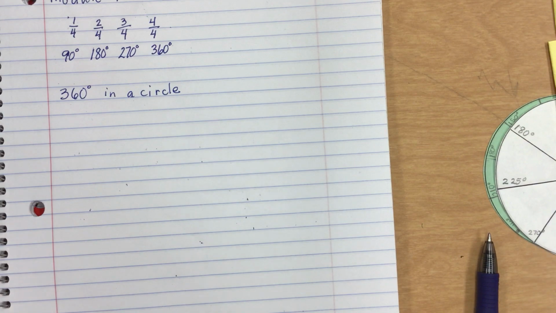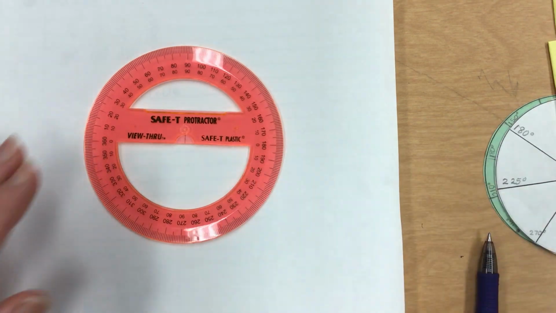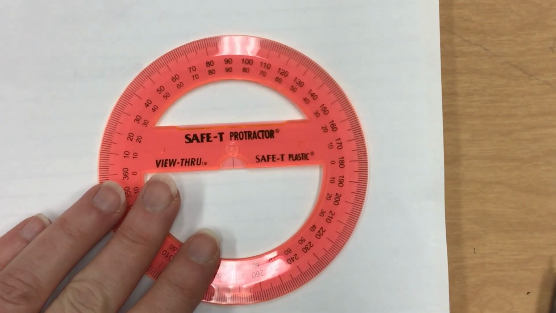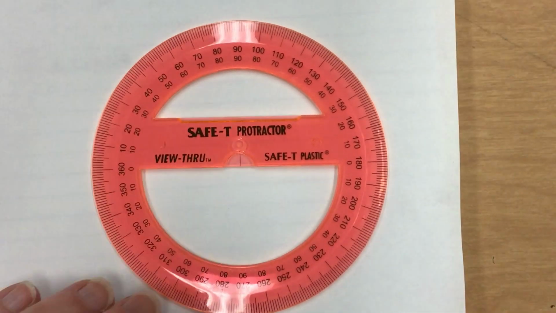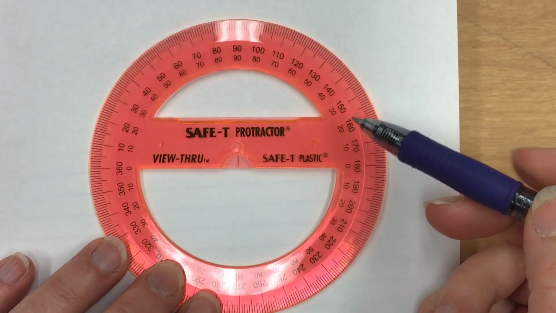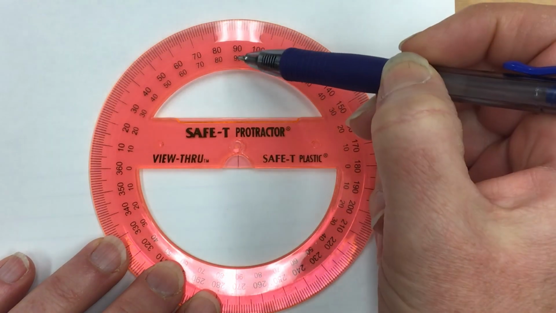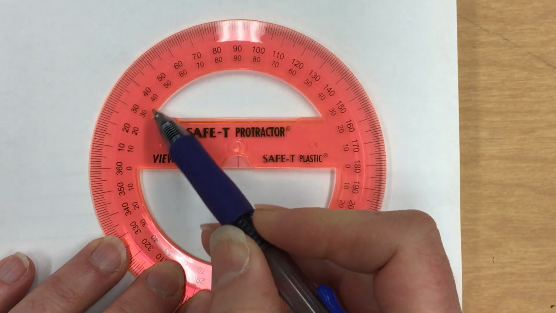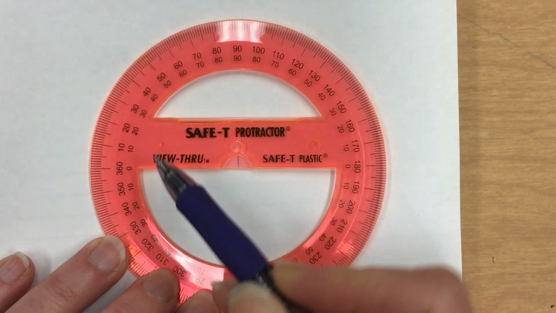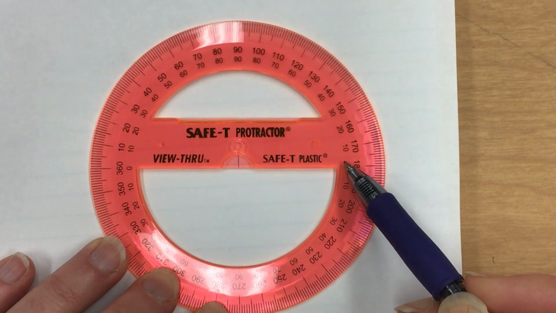Now we're going to take a moment to look at a protractor. I'm going to put this here. I want you to kind of analyze that. Let me see if I can zoom in just a little bit. So kind of look at that. What do you notice? Hopefully you notice here's a 0, and it counts by tens to 90, and then it counts backwards to 0. And then it goes from 0 to 90, and then from 90 to 0.